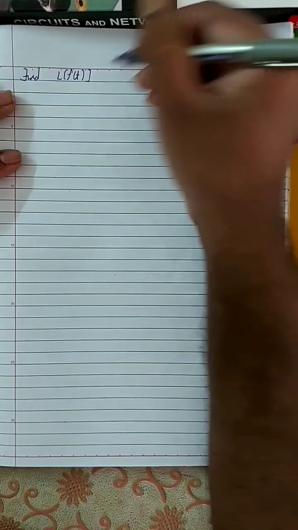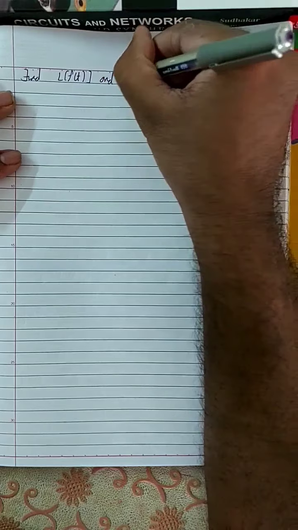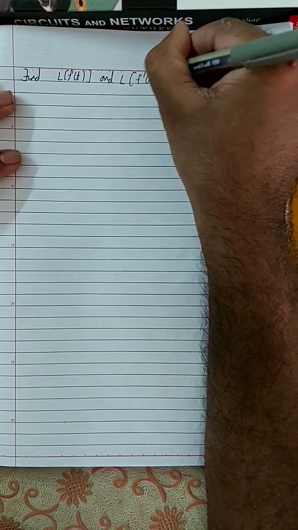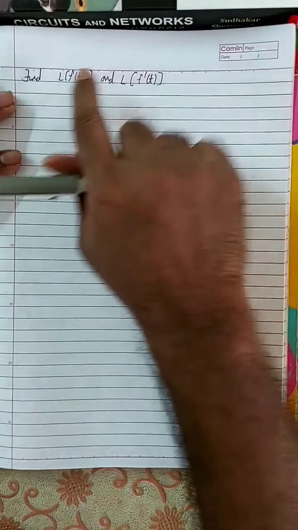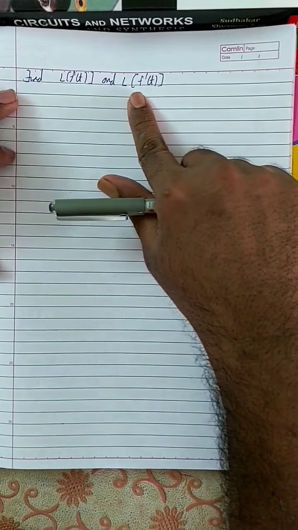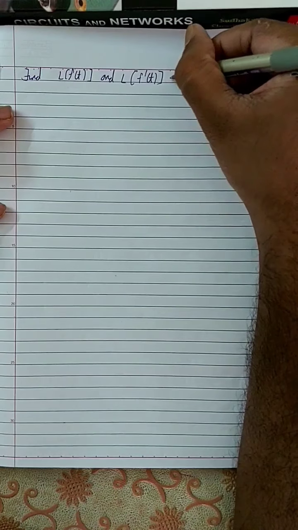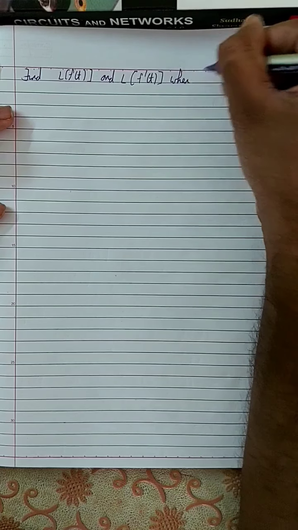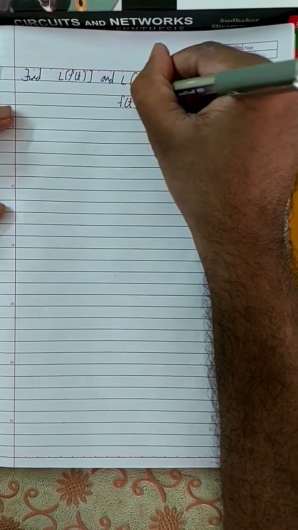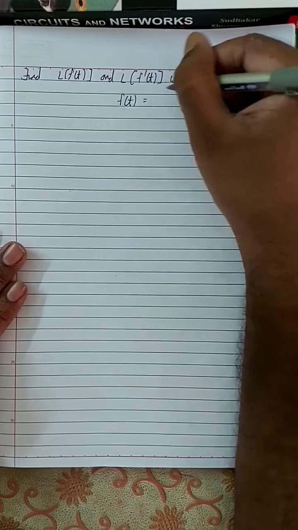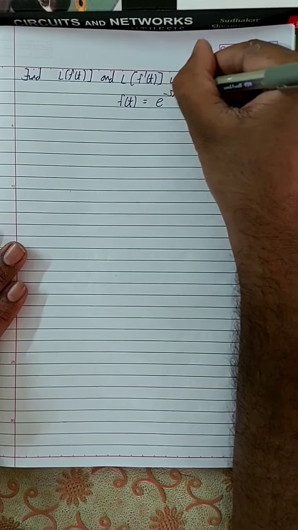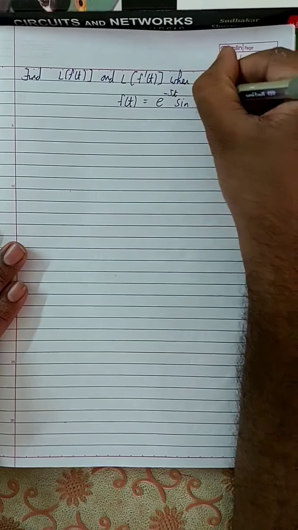Find the Laplace transform of f of t and the Laplace transform of f dash of t when f of t is equal to e raised to minus 5t sine t.